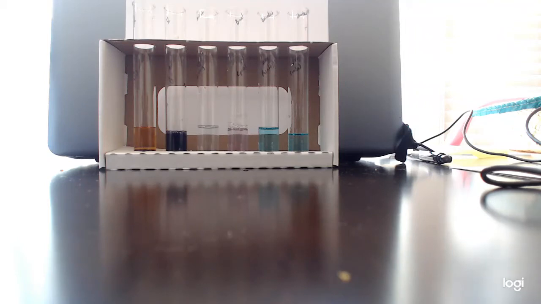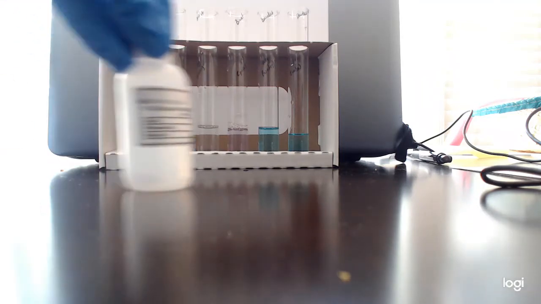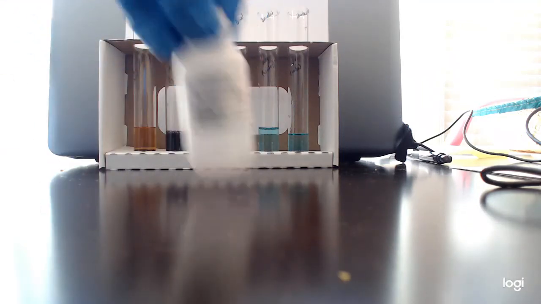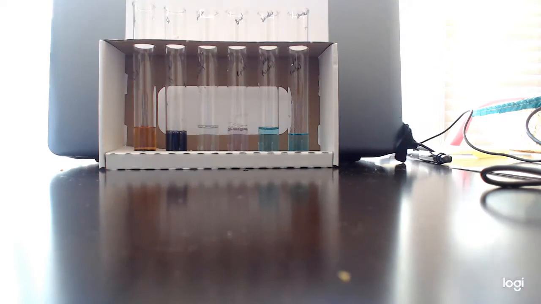Now we need to do a positive control for Benedict solution. Our positive control is going to be glucose, which we know is a carbohydrate and a sugar. So what I'm going to do is add this glucose solution to the test tube.